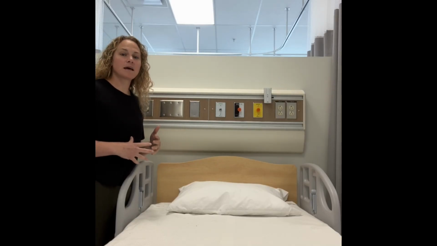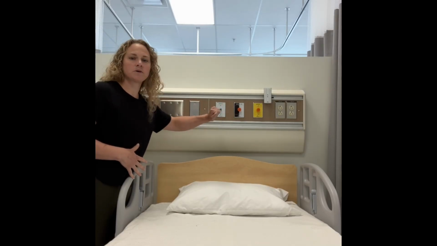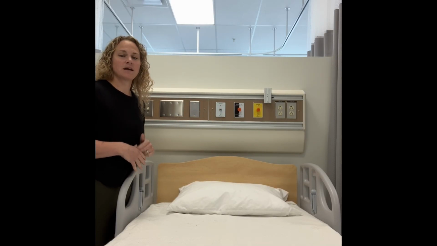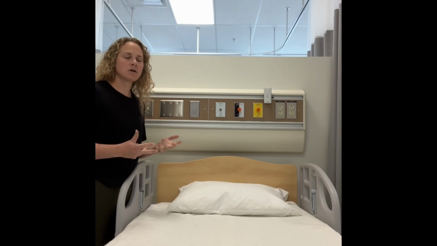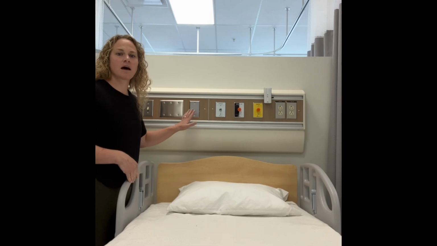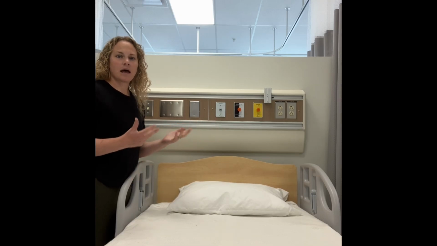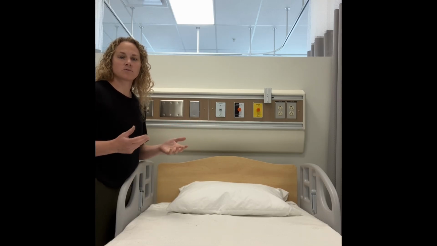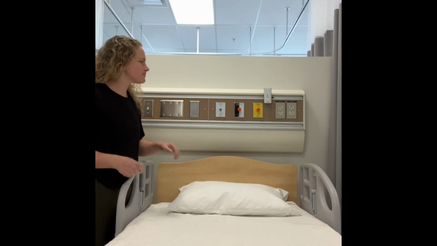Our hospital bed setup has 3 inputs and outputs to introduce our students to. Now these are not set up to be functional. They don't provide any air or suction, but they do have the same setup as what you would see in a hospital room or other clinical setting.